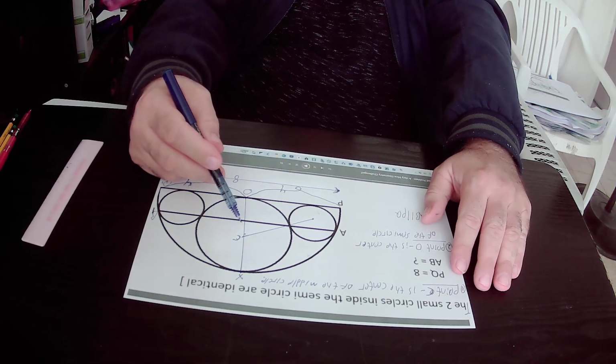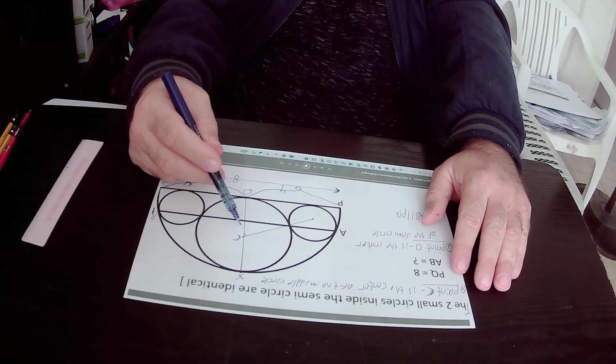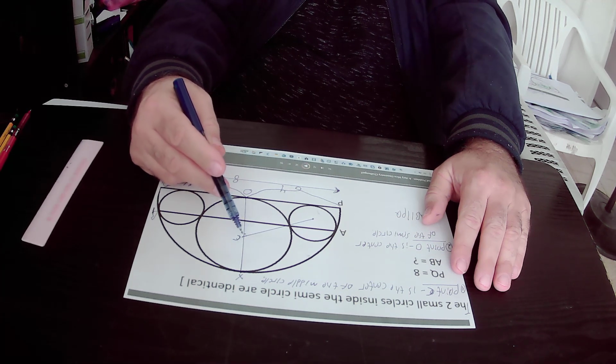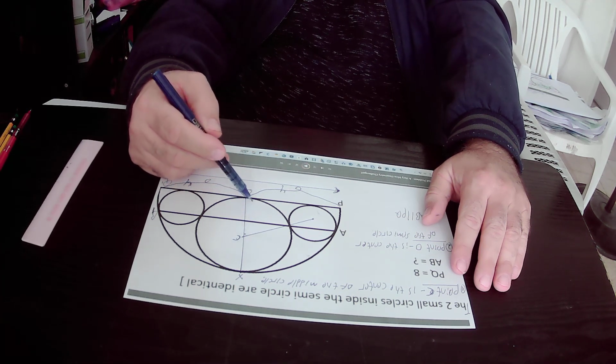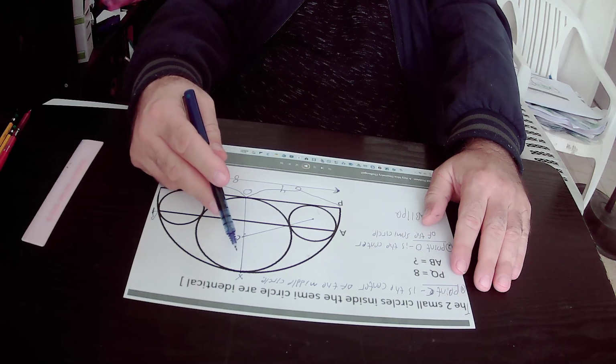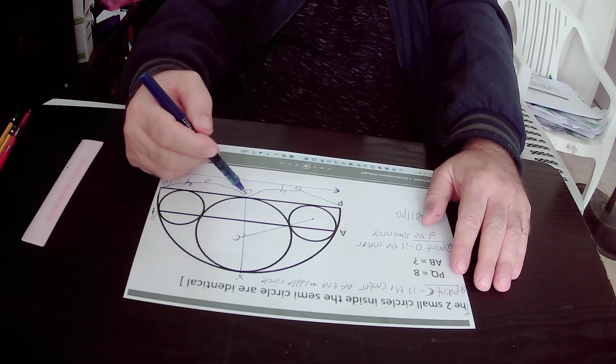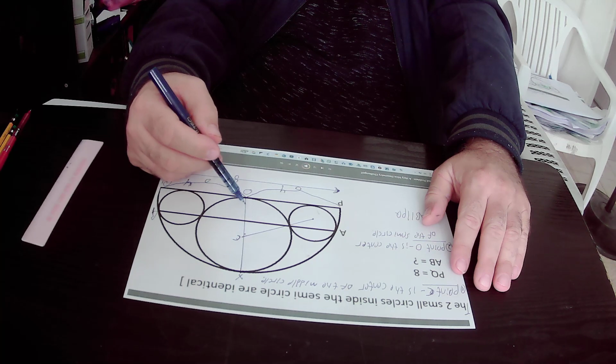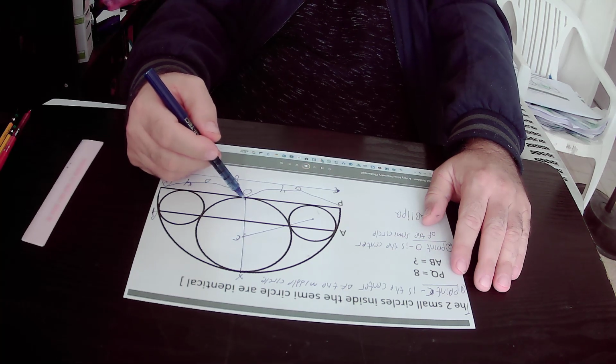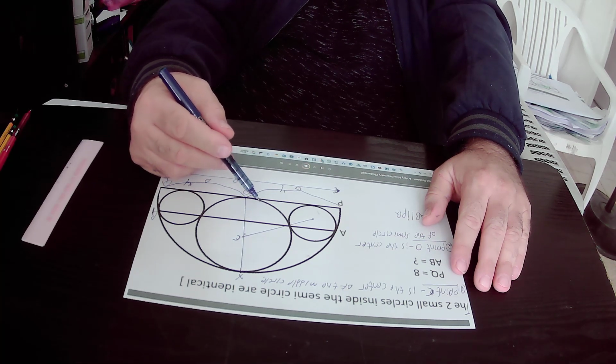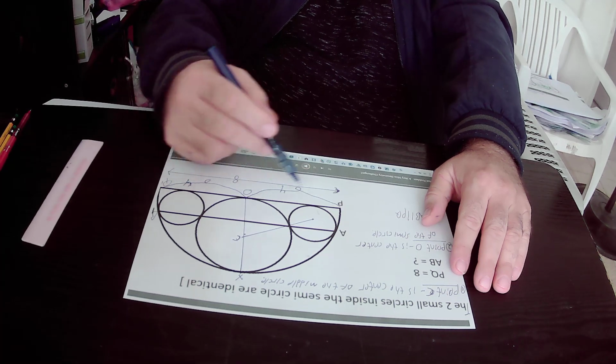And point C is the center of the middle circle, and therefore OX is also the diameter of the middle circle, and it is also the radius of this semicircle.